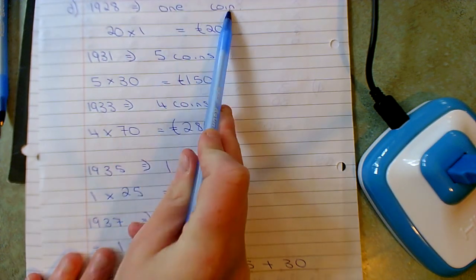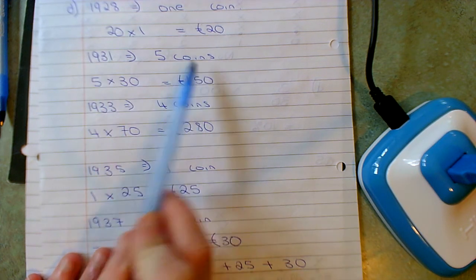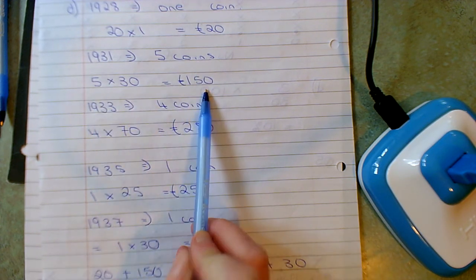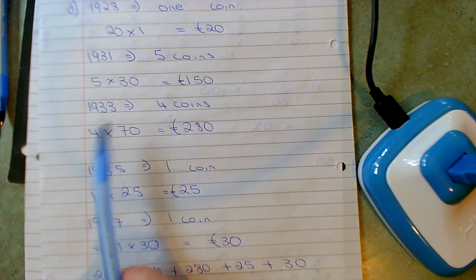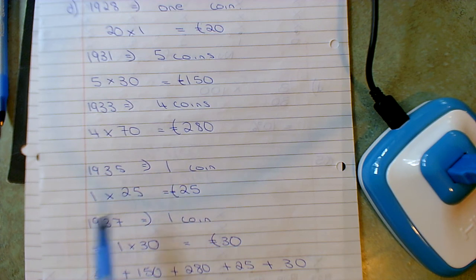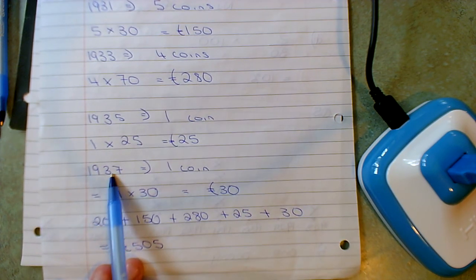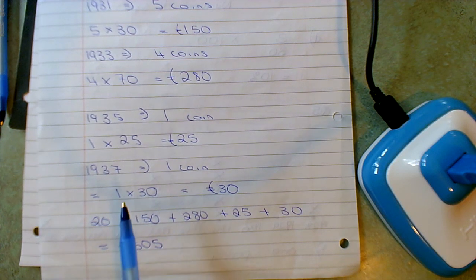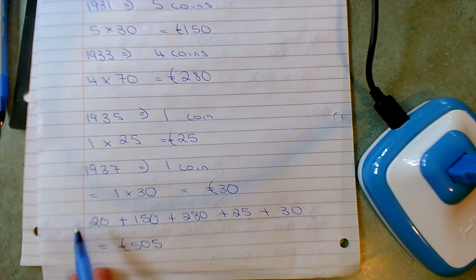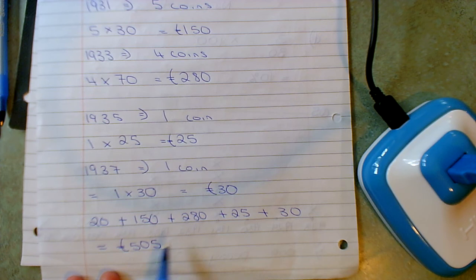In 1928 we had 1 coin, so that's 20 by 1, and that's €20. In 1931 I had 5 coins, so 5 by 30, that's 150. In 1933 I had 4 coins, so that's 4 by 70, which is 280. In 1935 I had 1 coin, so it's 1 by 25, and that's €25. In 1937 I had 1 coin again, and that's 1 by 30, so I had €30. My final step is to add up all the money together. So I have 20 plus 150 plus 280 plus 25 plus 30, and I get €505.